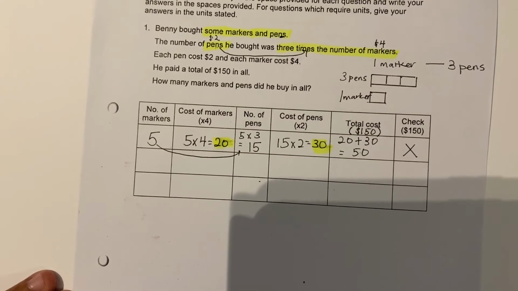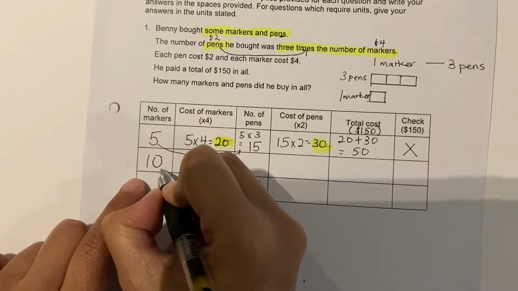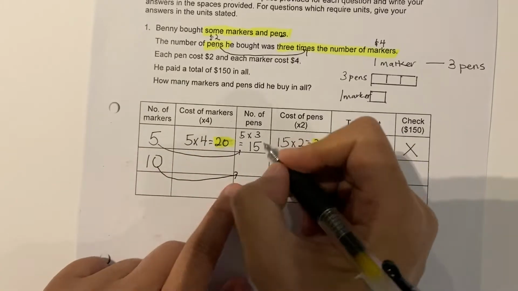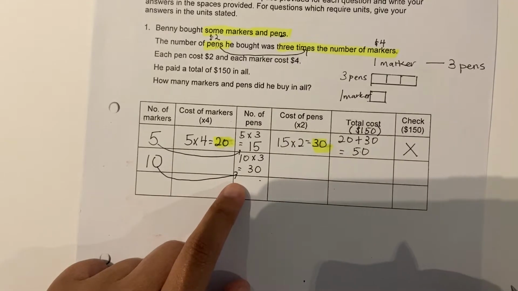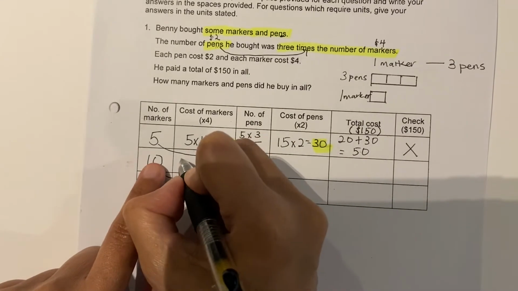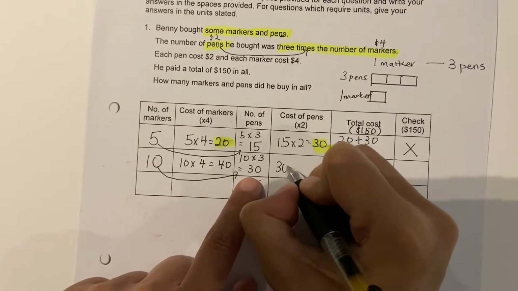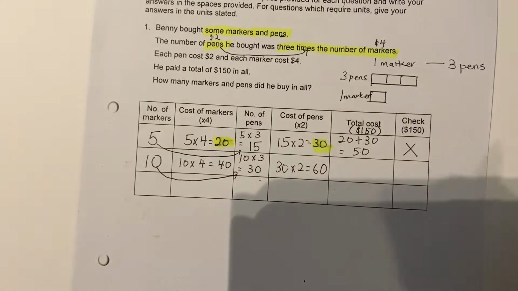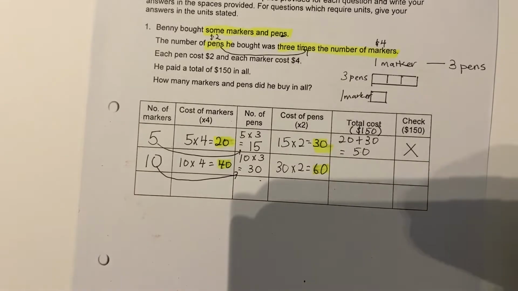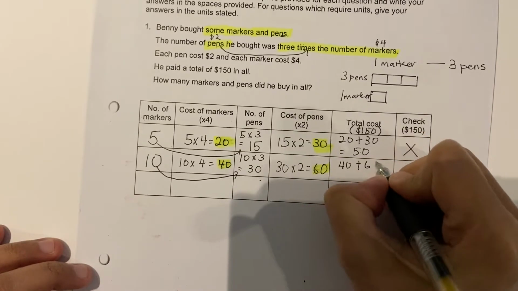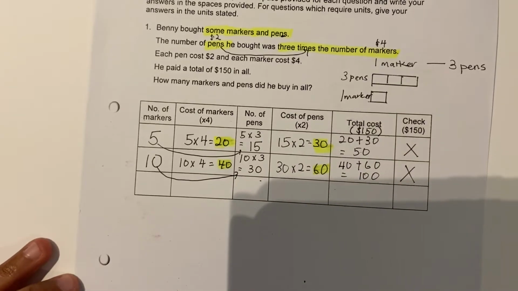Alright, let us move on and make another guess. 10. So if that's a 10, you have to establish that this is 3 times more. So that equals 30. Okay, everybody? So here will be 10 times $4. That's 40. 30 times 2, that's 60. So your total, add this total, that's 40 plus 60 equals 100, which again is not 150.